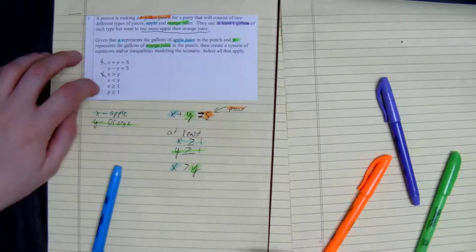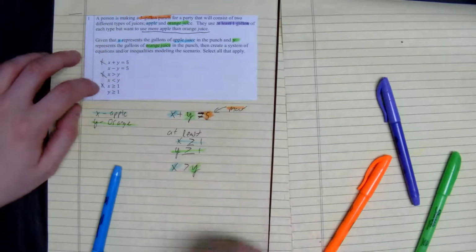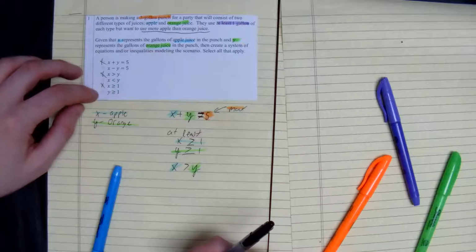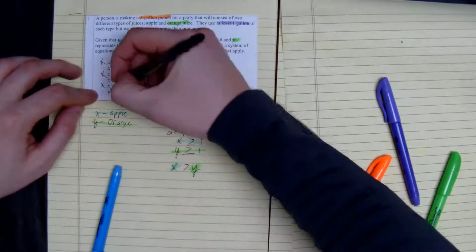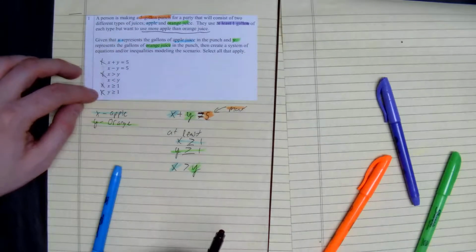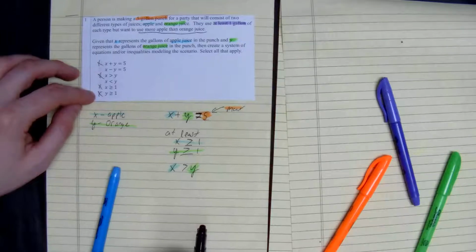X isn't going to be less than. X is greater than or equal to 1 because we want at least 1. We want at least one part of apple in the punch, and we also want one part of the orange in the punch. All right, and that's number 1.